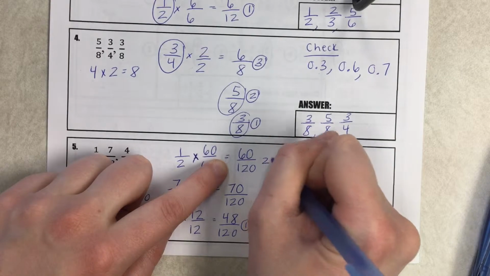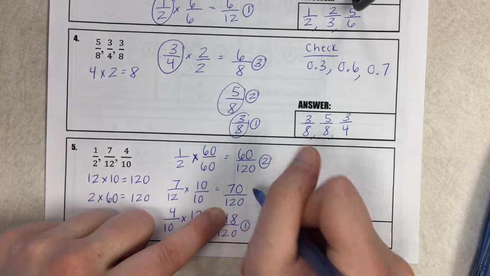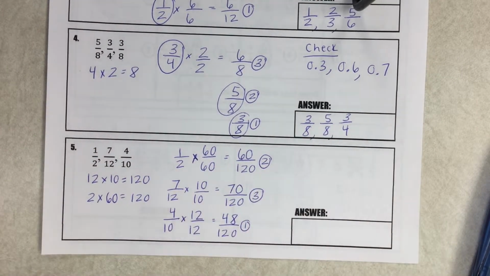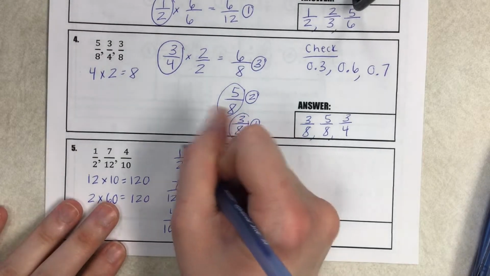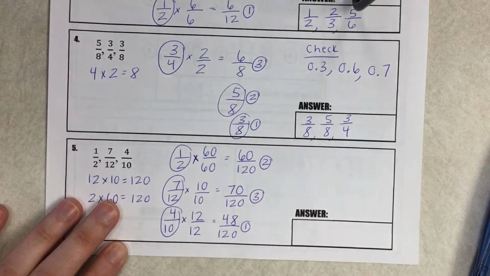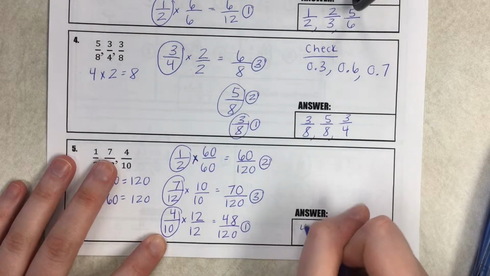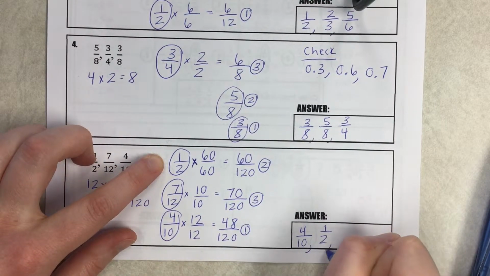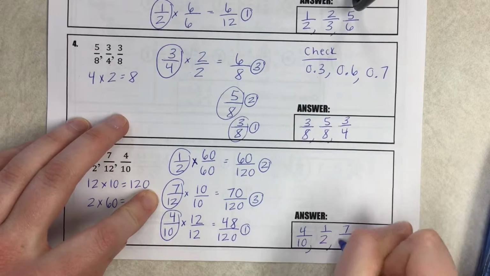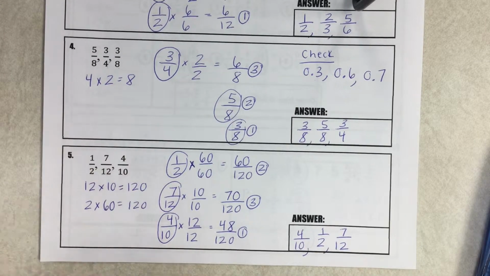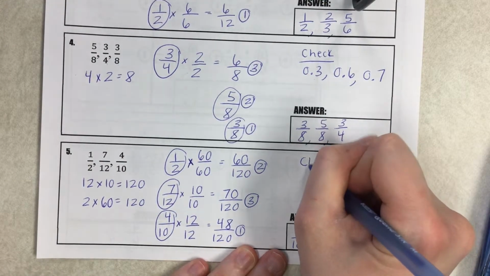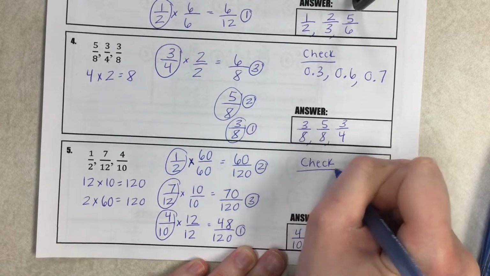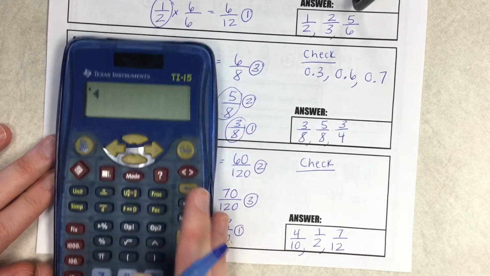Then comes 60 120ths. Then 70 120ths. Circle my original fractions. And I'm going to write them in order. Number 1 is 4/10. Number 2 is 1/2. And number 3 is 7/12. I'm going to check the decimals to make sure I didn't make any mistakes, because fraction is just division.